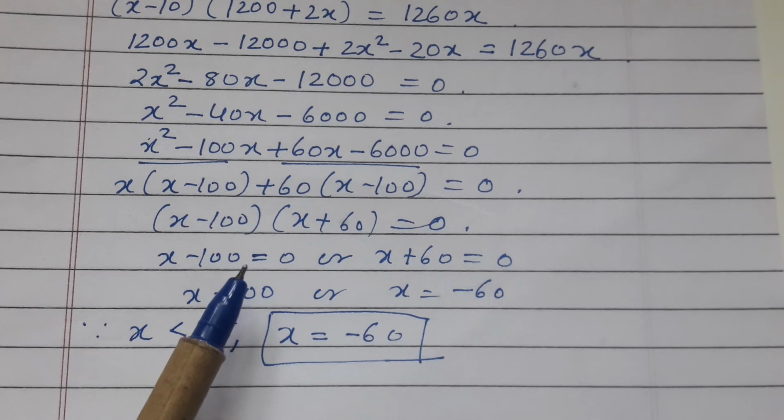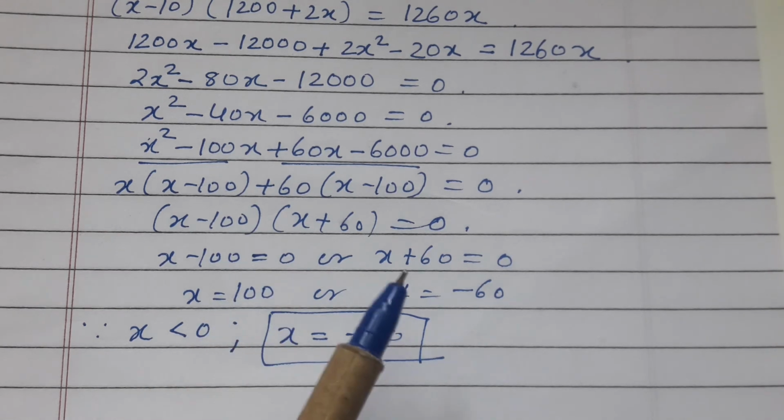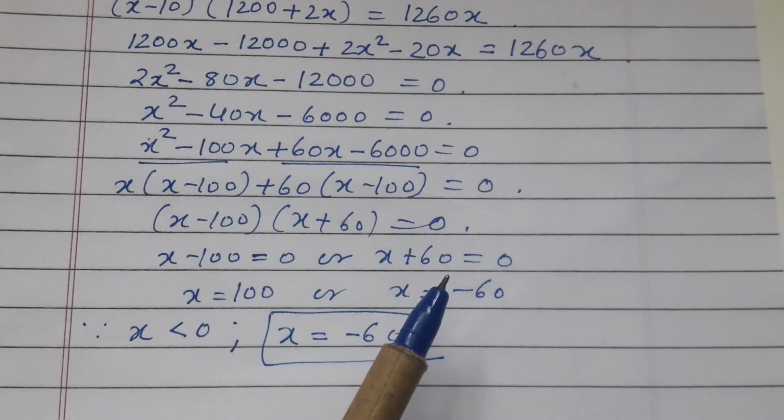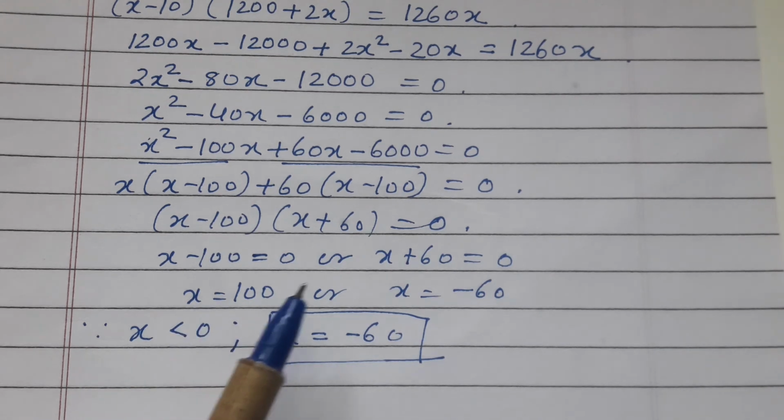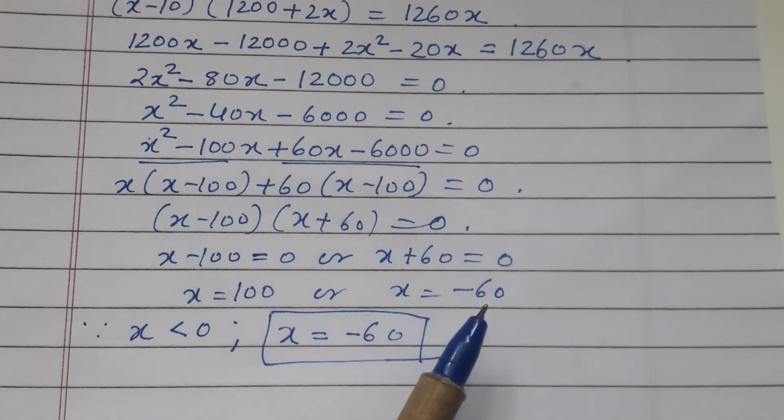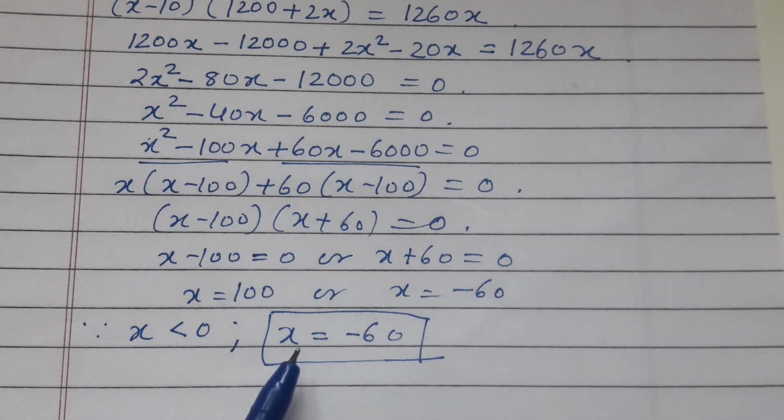Either x − 100 is equal to 0 or x + 60 equals to 0. x is equal to 100 or x is equal to −60. Since x is less than 0, therefore x is equal to only −60.